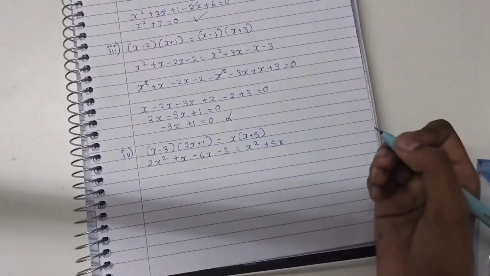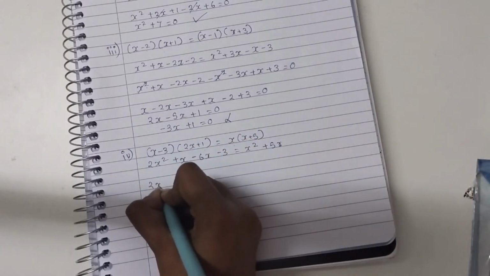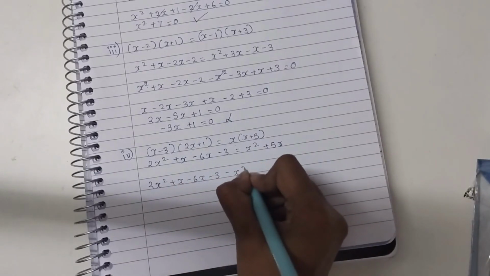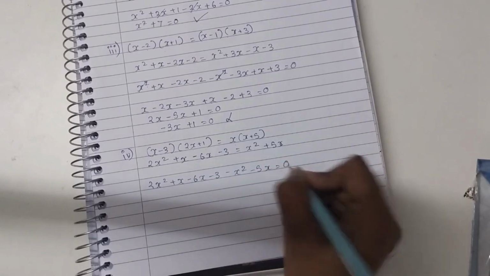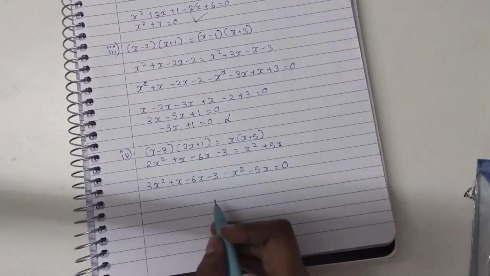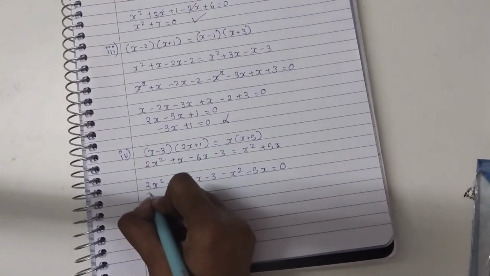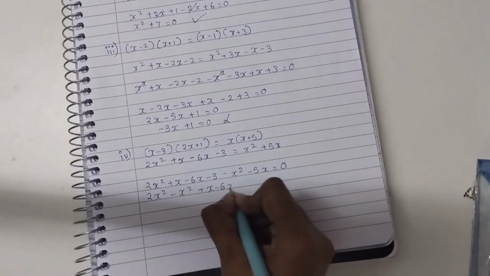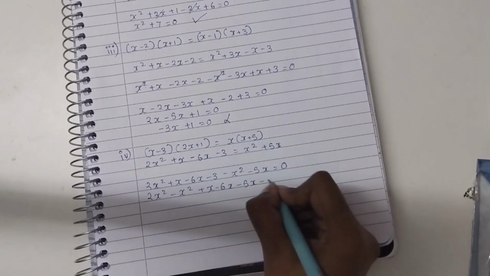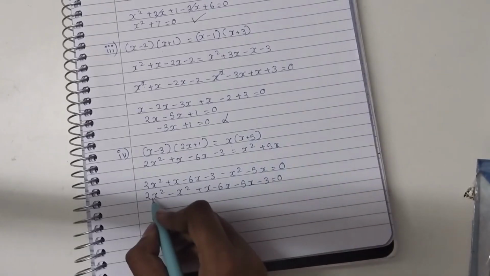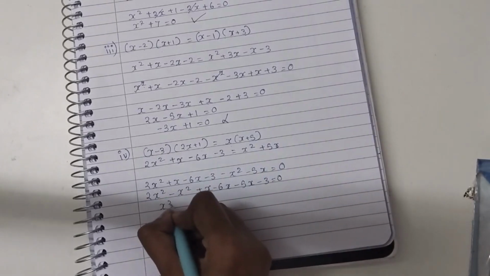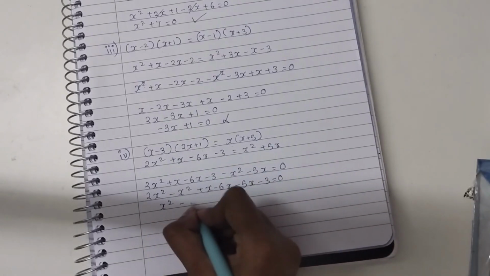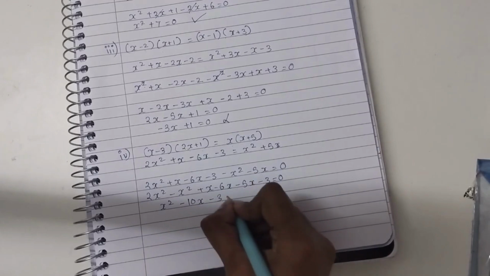We're going to bring the terms on the right-hand side to the left-hand side, so we're going to get 2x squared plus x minus 6x minus 3 minus x squared minus 5x is equal to 0. So we're going to bring the like terms together so that it'll be easier to simplify. So we're going to get 2x squared minus x squared plus x minus 6x minus 5x minus 3 is equal to 0. So we know that 2x squared minus x squared will give us x squared, and x minus 11x is minus 10x minus 3 is equal to 0.